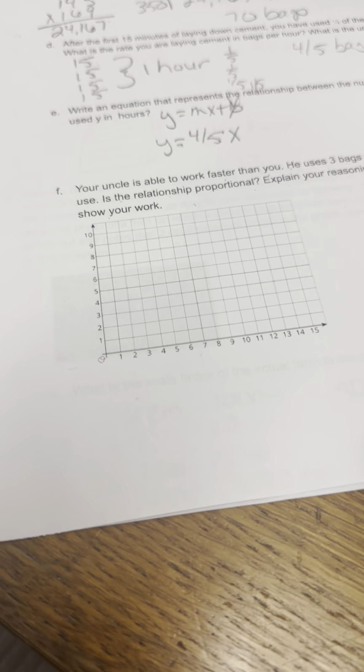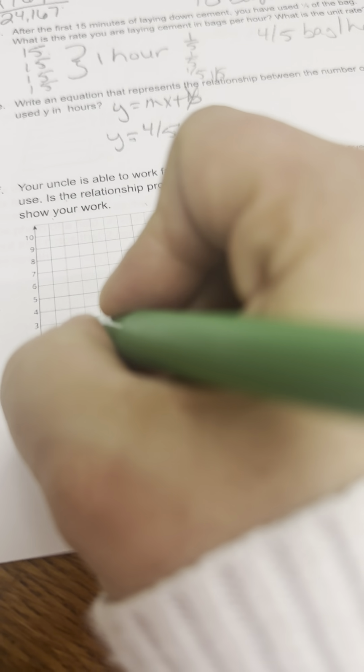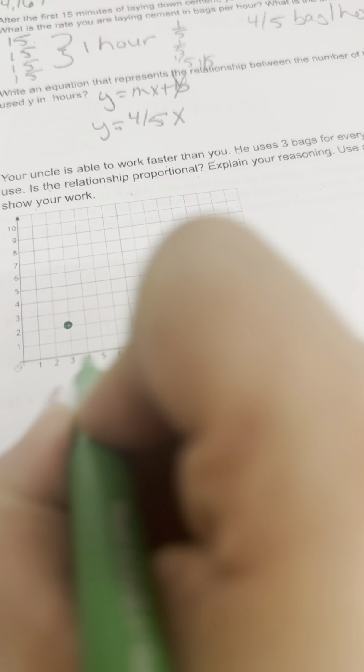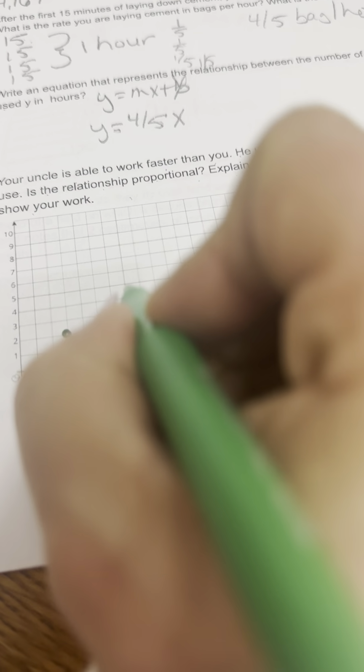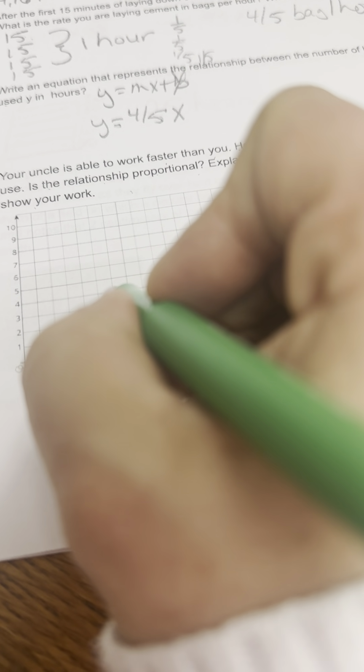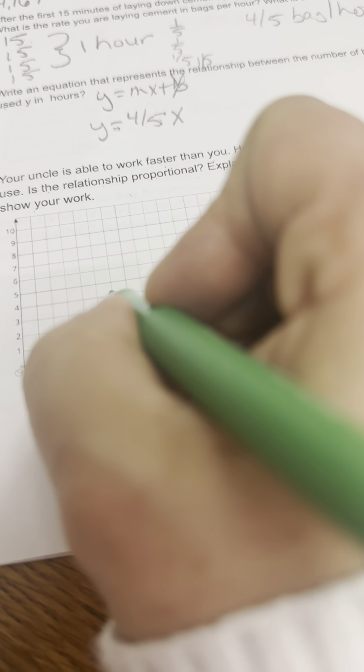So we have your uncle using 3 bags and you using 2. Your uncle using 6 bags, and you using, oh, sorry, you use 4.